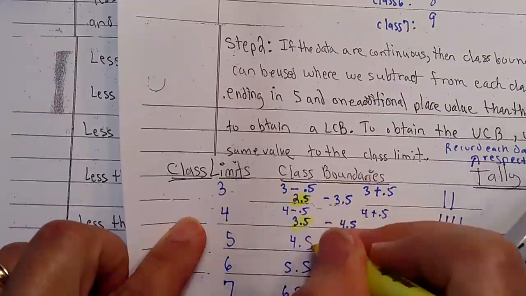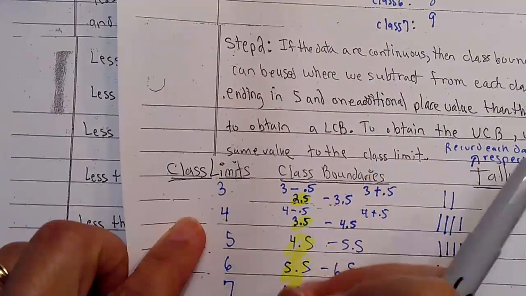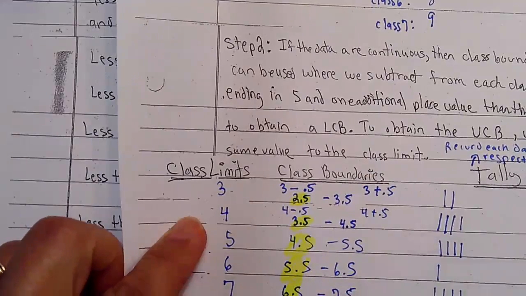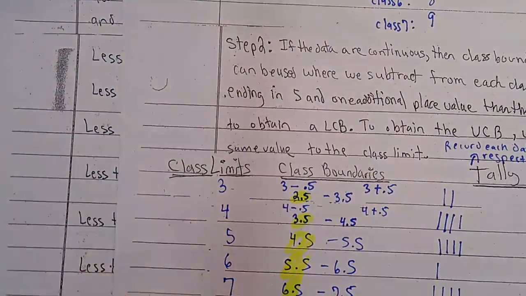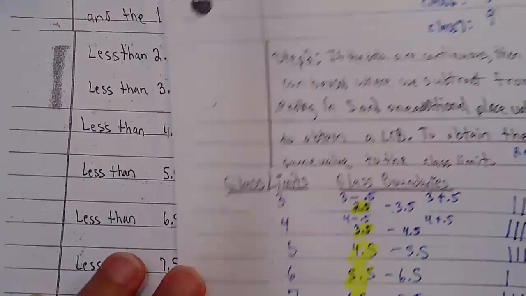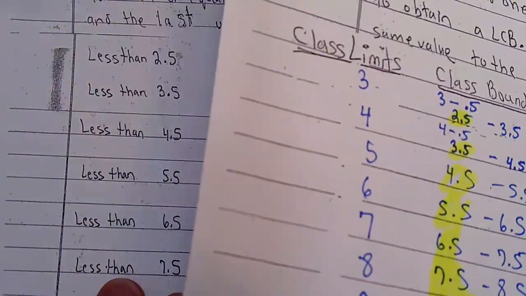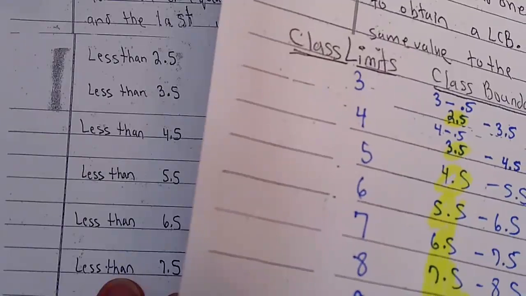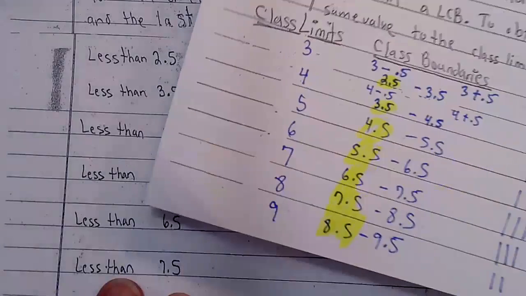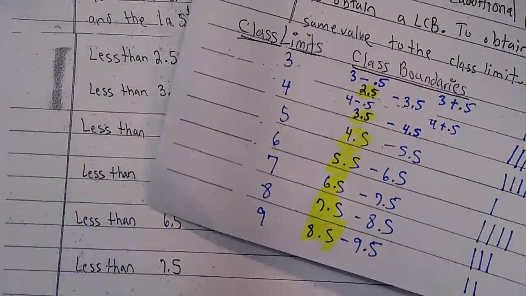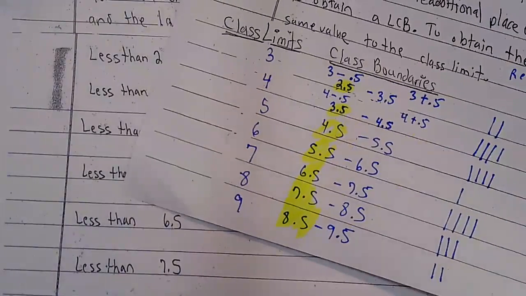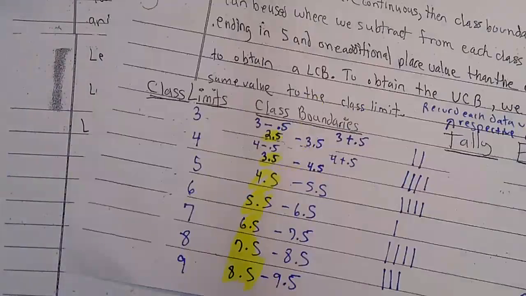Just like I did in the other sheet, I can highlight all of those. I can also highlight all the lower class limits. They also say the lower class boundary, and then the last upper class boundary.